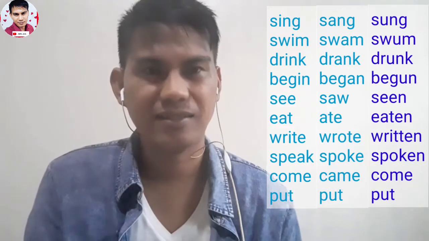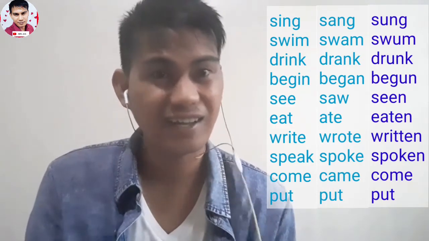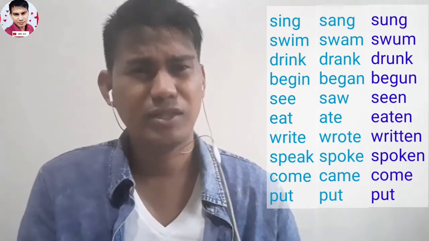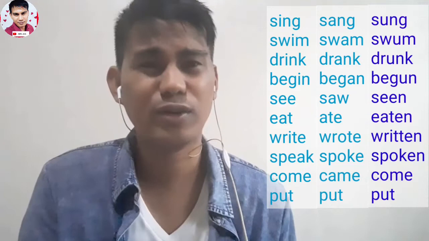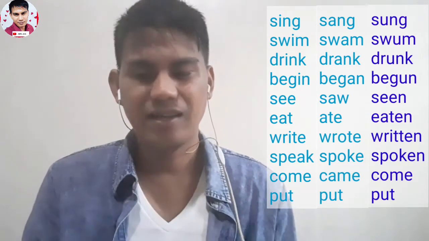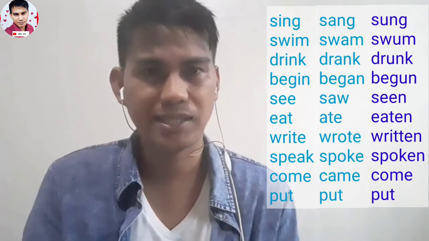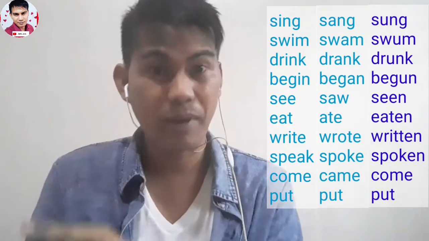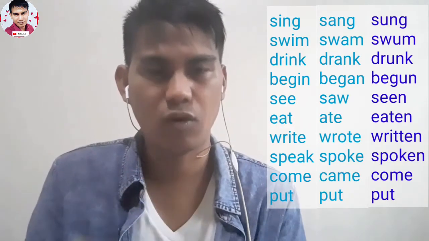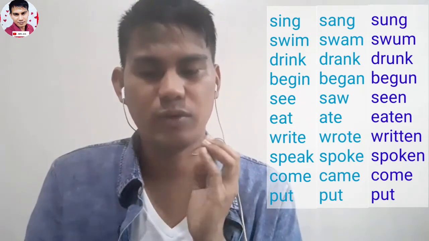And there are also those verbs or words that do not change at all. Like we have put, put, put. Set, set, set. Hit, hit, hit. Cut, cut, cut. It doesn't change at all, which makes it all the more confusing, right? And we also have those verbs that form the past participle by going back to the present form or the base form. Like you have the word come, came, come.